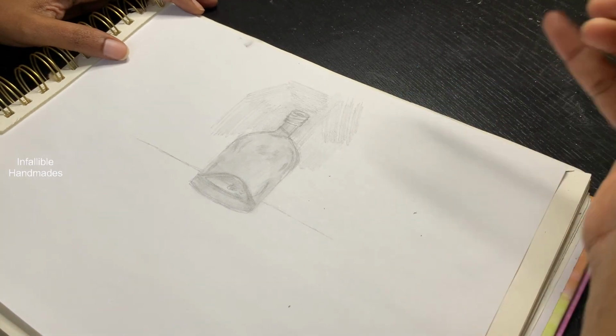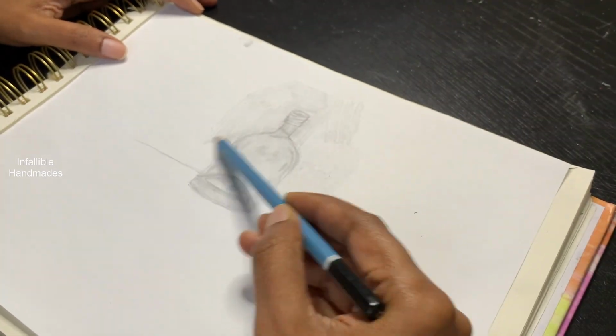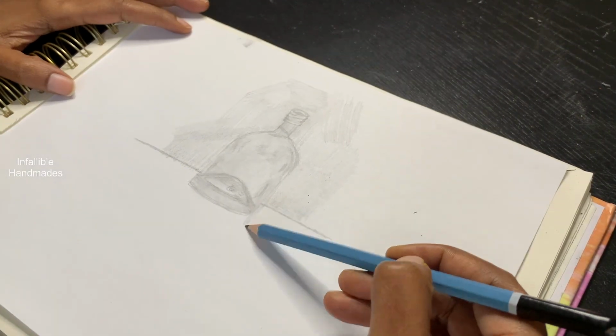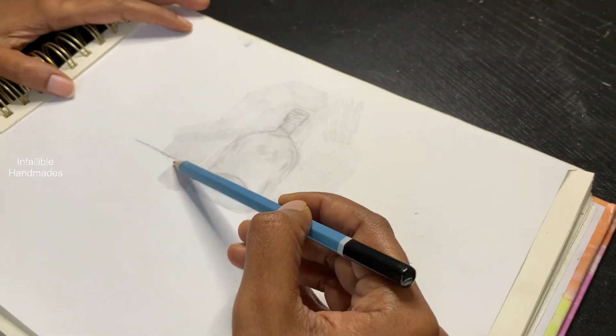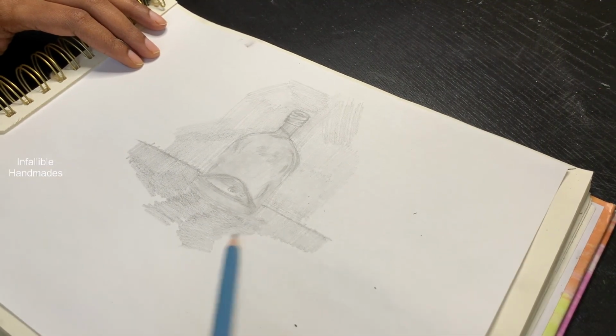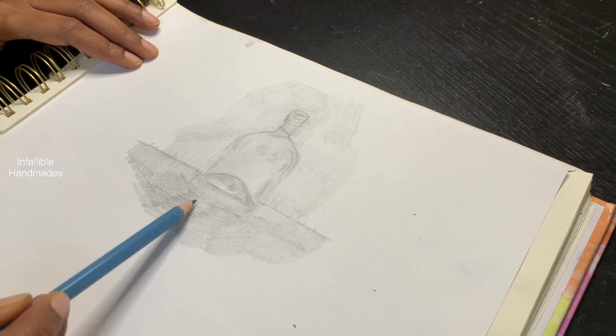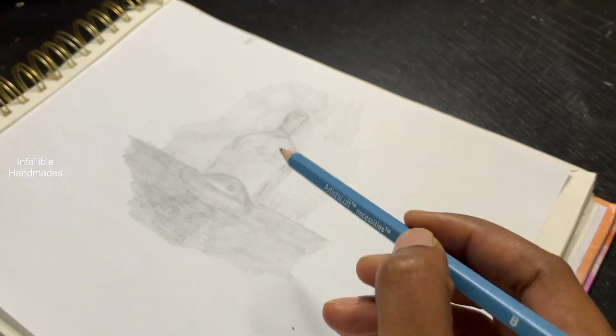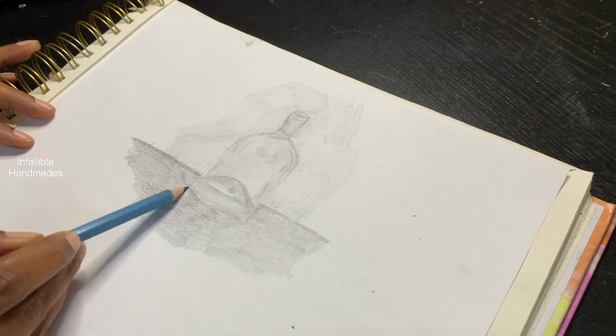You can use any smudging tool of your choice. I personally like this, so I am using this. You can also use a cotton swab or any blending tool. Even though glass is transparent, you will still find some dark edges, cast shadows and thick rim shadows. So use a softer pencil like 2B, 4B or 6B.